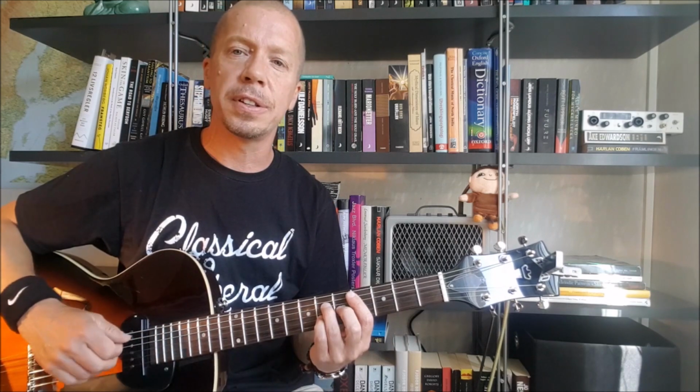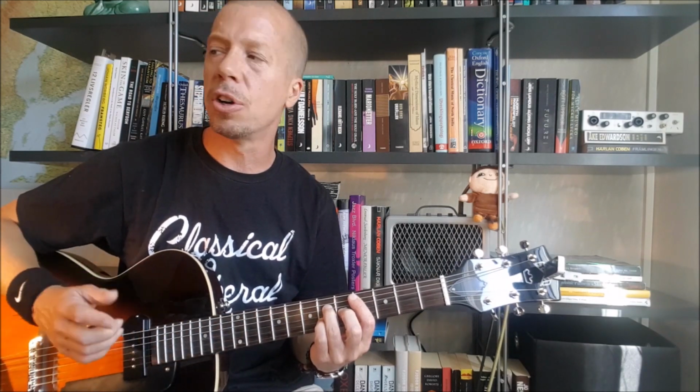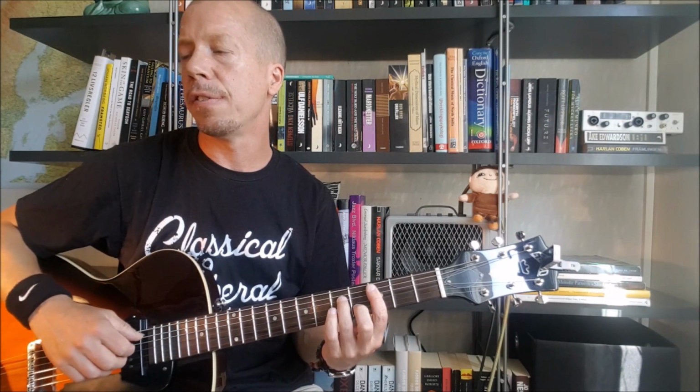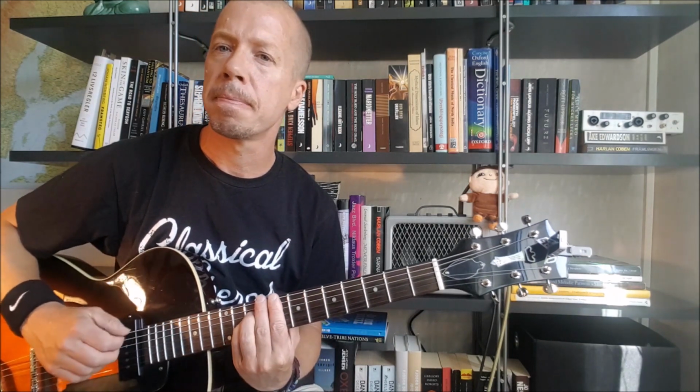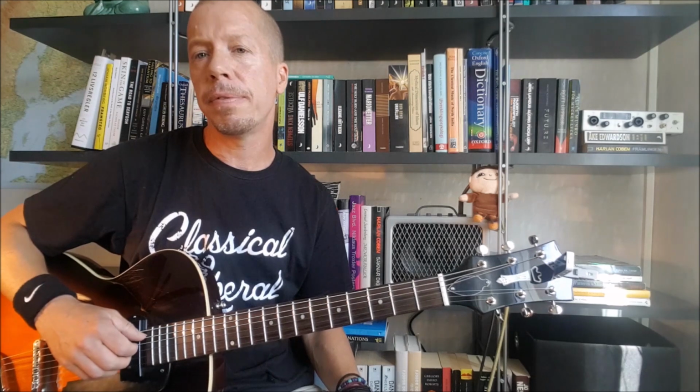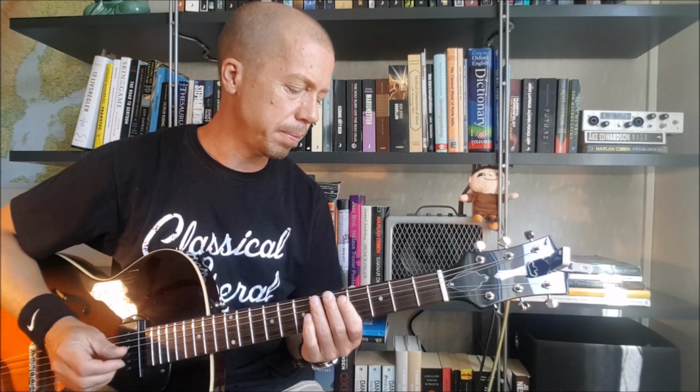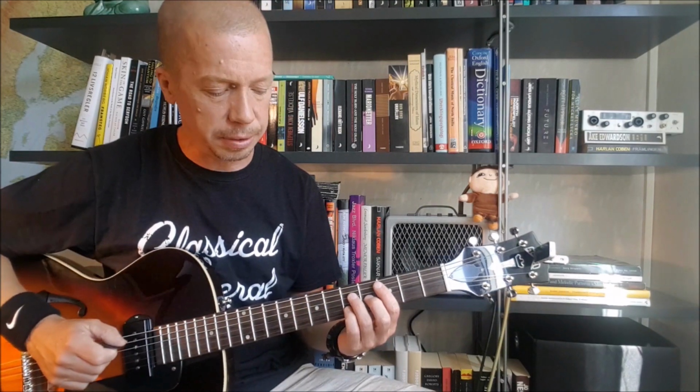D flat major 7 Lydian shares the same notes as C Phrygian. So we can think about this in 2 ways. I could look at this in parallel harmony, like it's C major 7, D flat major 7. So like thinking C Lydian to D flat Lydian.